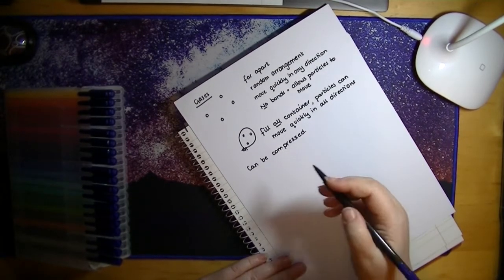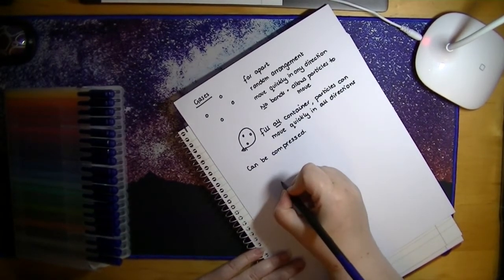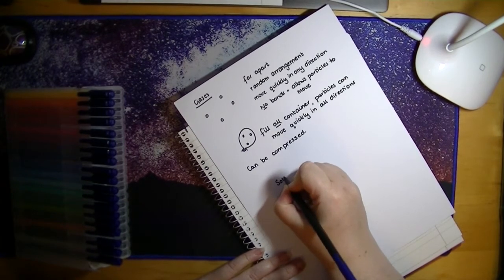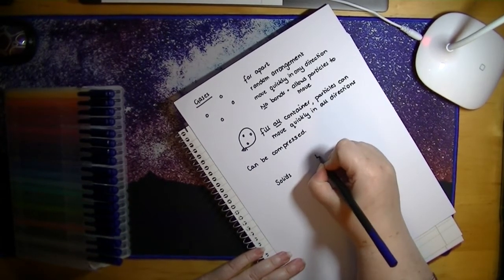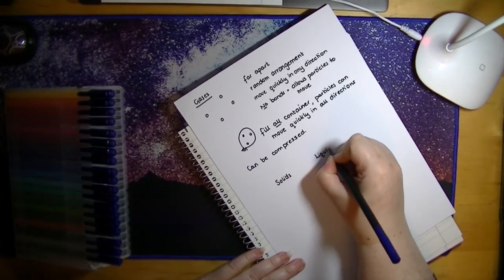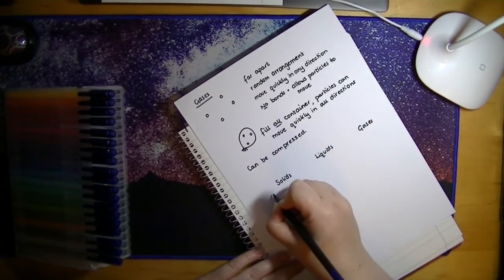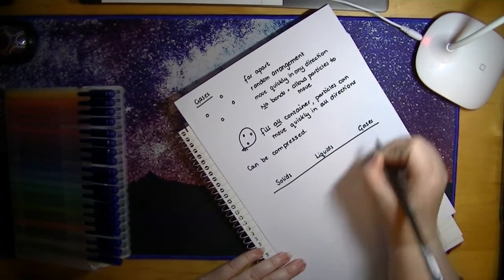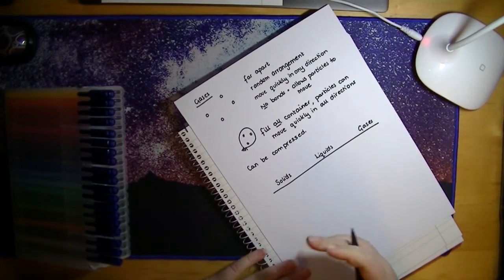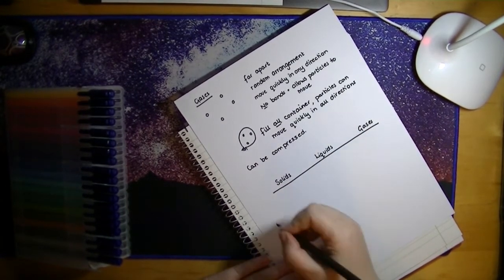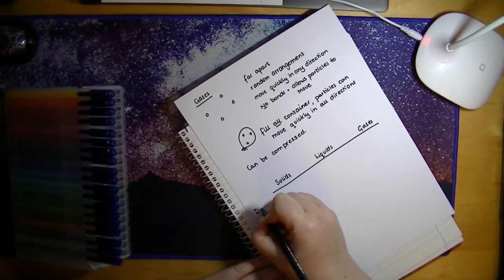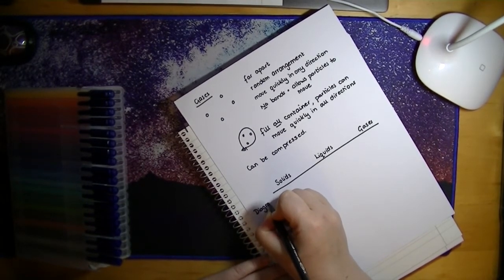If we then summarise it down, we're going to have our solids, our liquids, and our gases. The summary takes into account all of the stuff that we've said so far, but there are important points in all of them. Our diagram, and that's often what we're asked to draw.